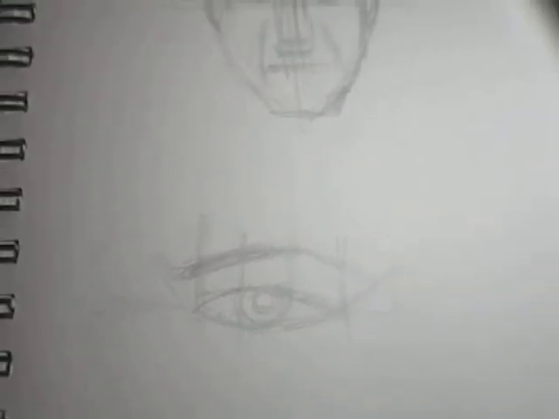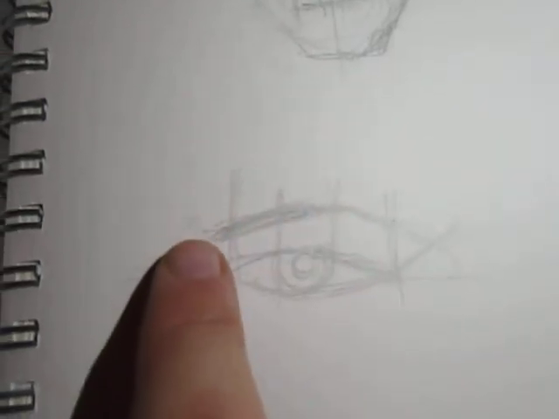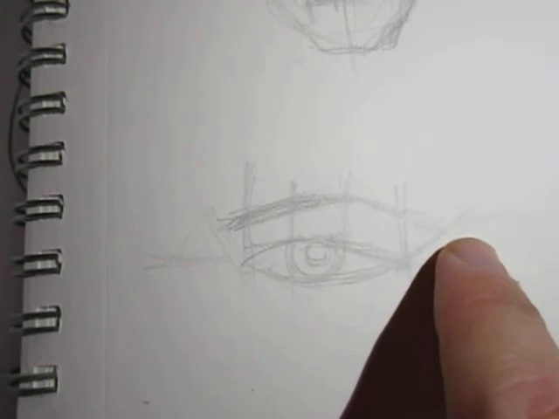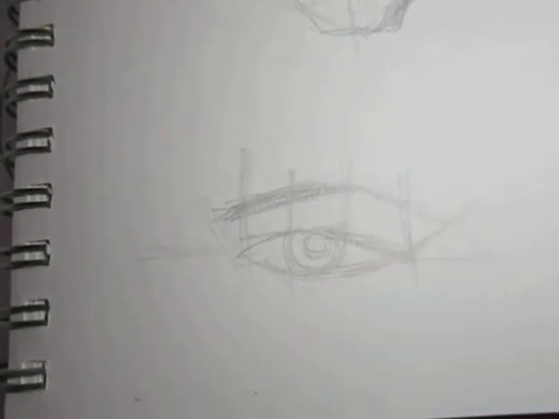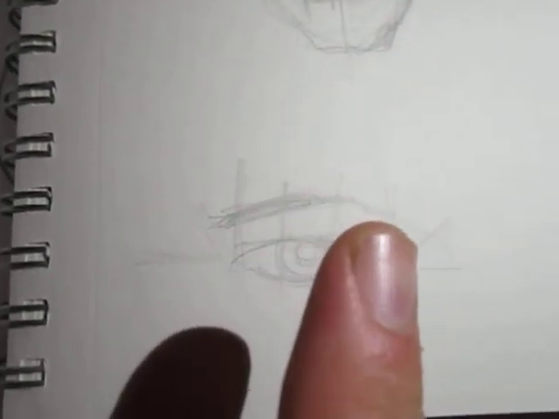So you should practice that. Drawing the eyes and the eyebrows, how they go past the tear duct and past the corner of the eye. Remember, it's only 10 seconds a day.